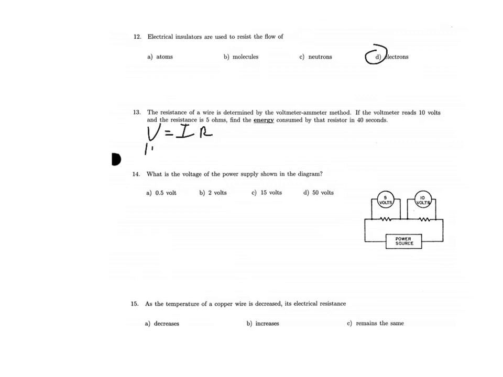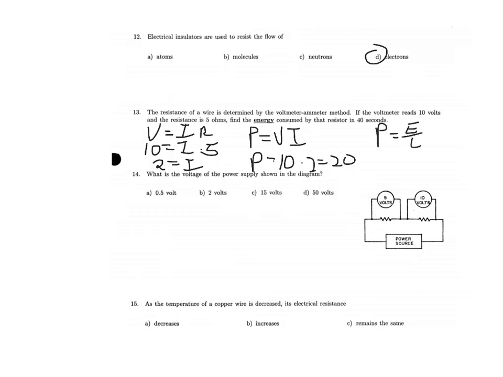So we've got 10 equals I times 5, so 2 would be equal to I. Then we do power equals voltage times current to find power. That'd be 10 times 2, which would be 20. And then to find energy, we do power equals energy over time, and 20 equals energy over 40, which would be 800 joules for the energy, which is the correct answer.